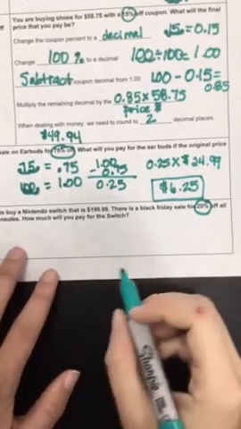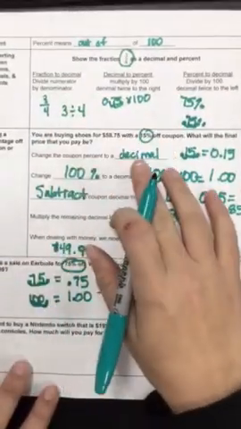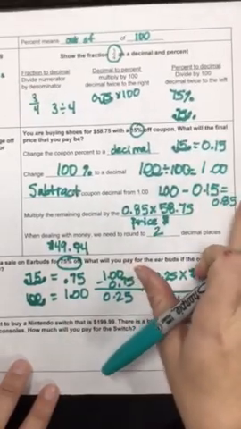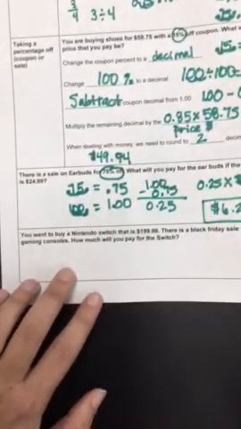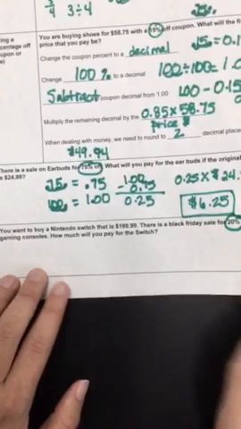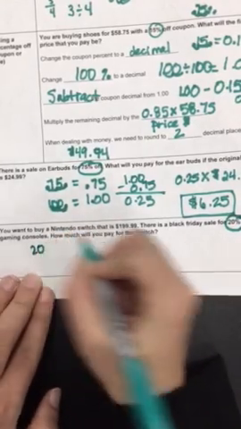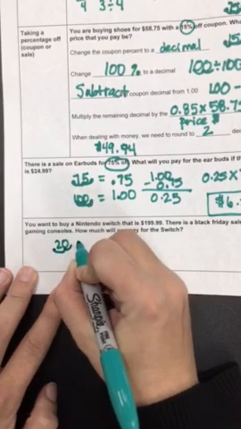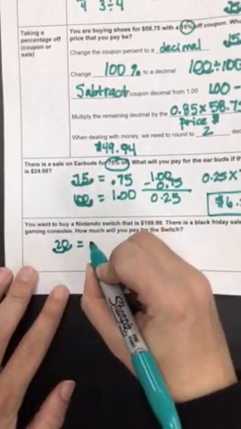All right. So we're going to go back up here and read our instructions. We're going to change our coupon percent to a decimal, and then change 100% to a decimal, and then subtract. Okay? So my coupon percent is 20. To change that to a decimal, I divide by 100, or move my decimal 2 places to the left.